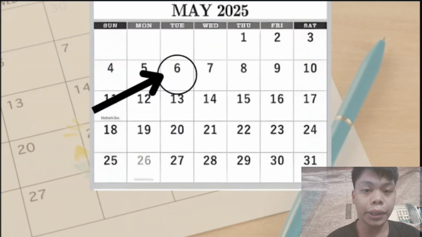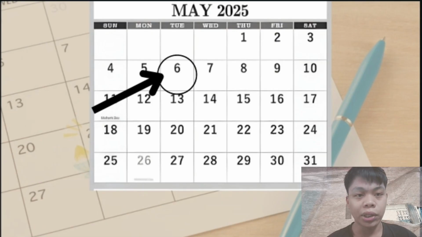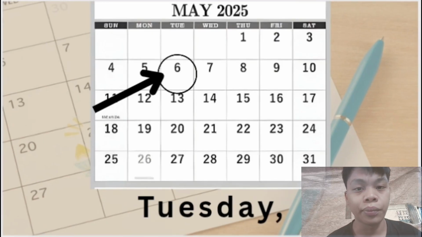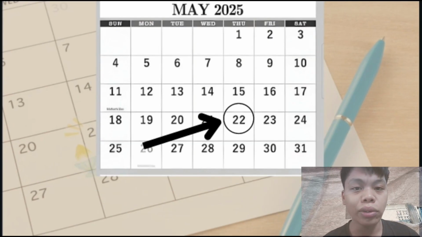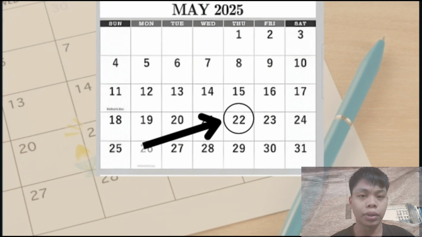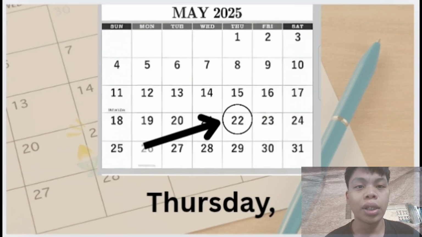So I have here an example. What day is 6, as you can see in the picture? This is aligned to TUE. That means 6 is Tuesday. Another example is, how about this one, 22? It falls under THU. So again, what does THU mean? Okay, Thursday.